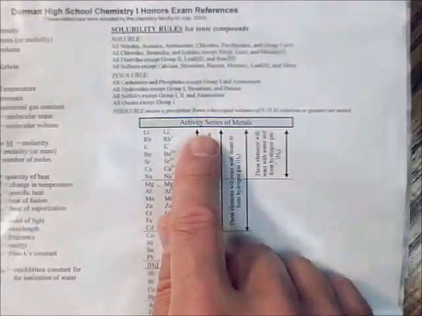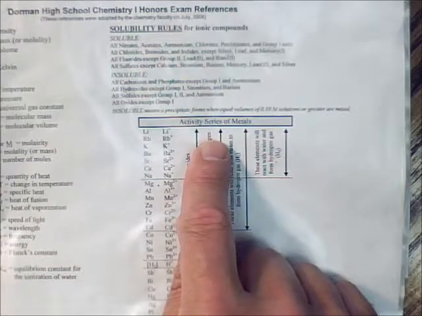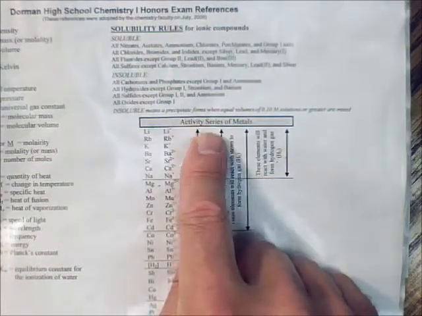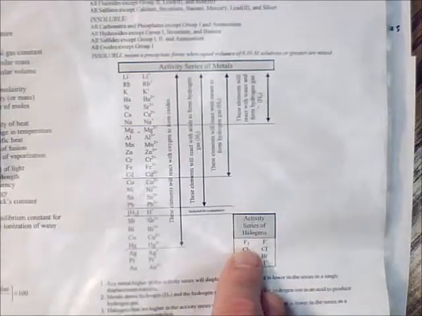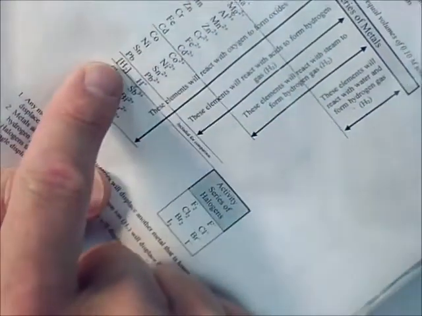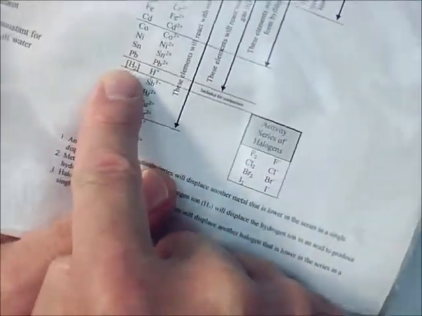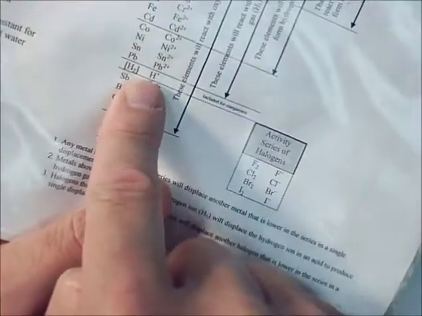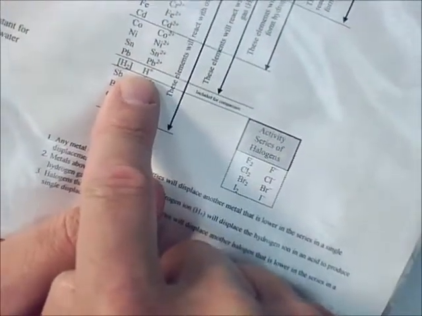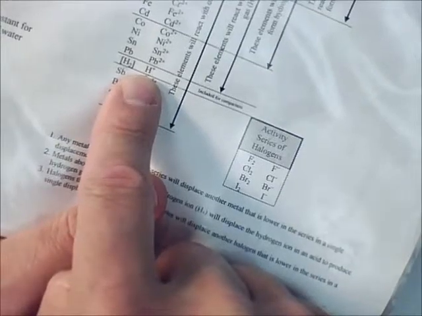First I want to point out the activity series. There are really 2 parts to the activity series. There's an activity series of metals, but don't forget about the activity series of halogens. That's very important. It's sort of tucked in down here in the bottom, but it's very important. Some other things about the activity series you need to be aware of. In the middle of this activity series of metals is hydrogen. And hydrogen is not considered a metal, but it's important because this is the hydrogen ion from an acid.